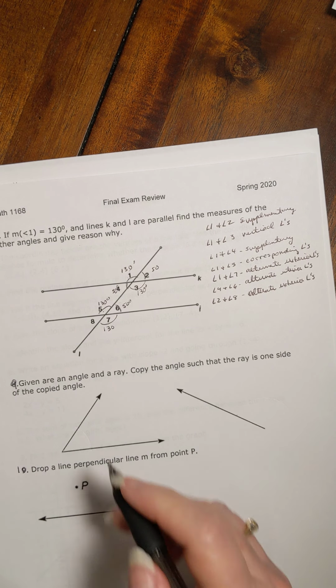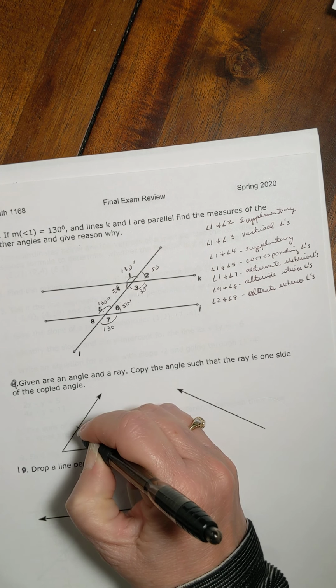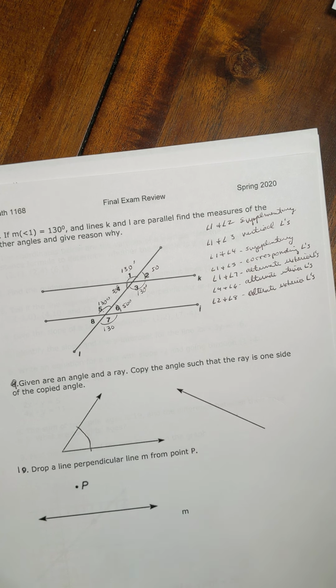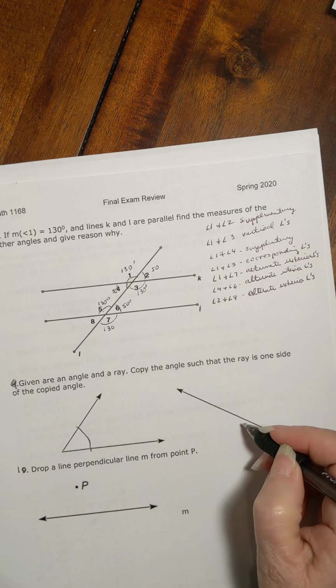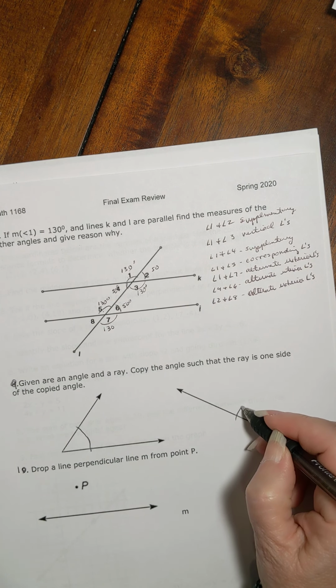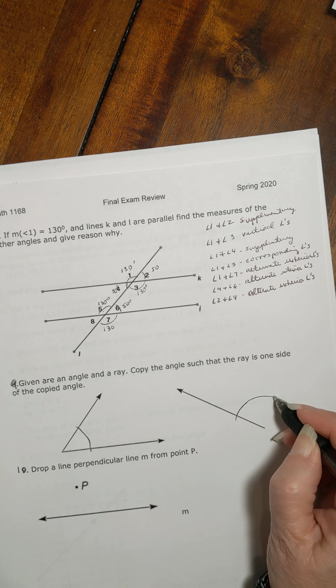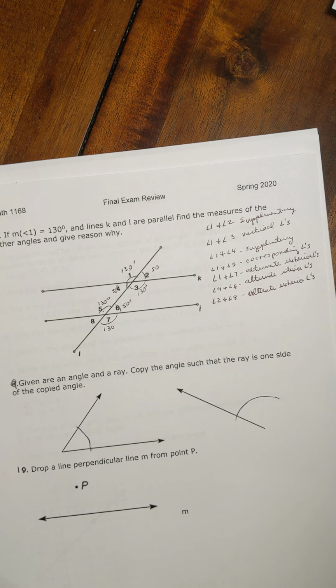So now I'm going to draw that, and I apologize that I still haven't gotten a compass, but I wasn't thinking about having to do this again until I looked at the page.